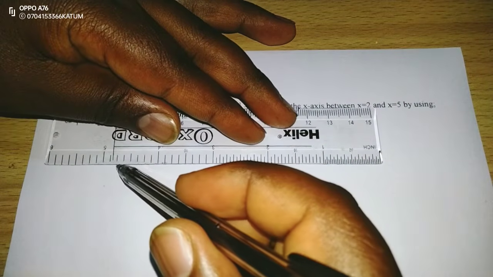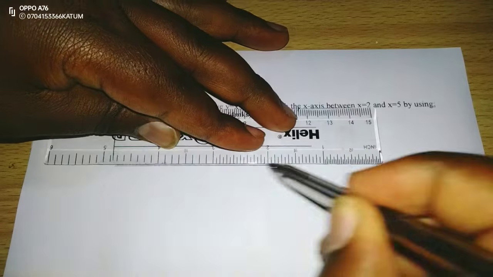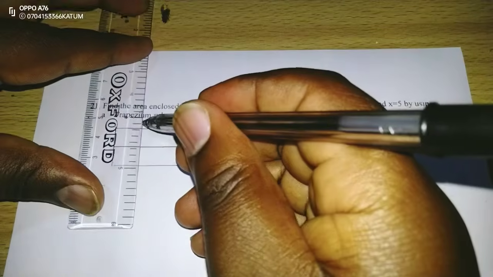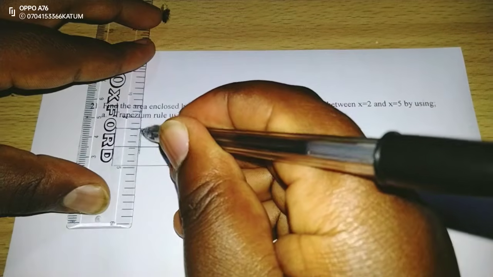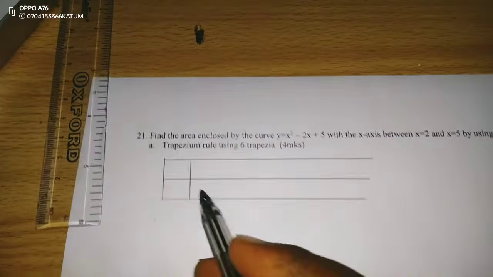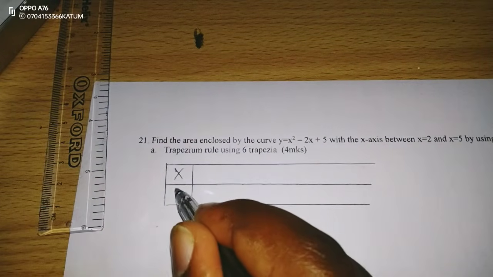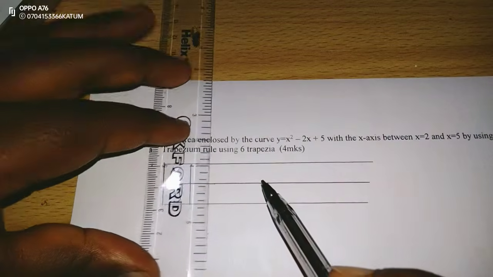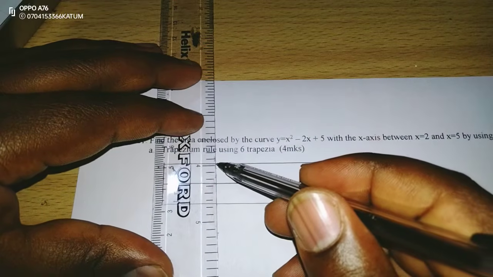So each trapezium will have a height which is equal to the value of y, because y is plotted in the vertical axis. So the values of y will represent the heights of each trapezia.